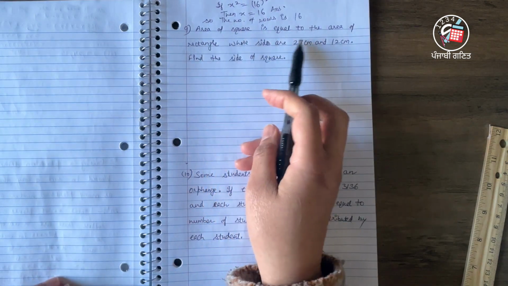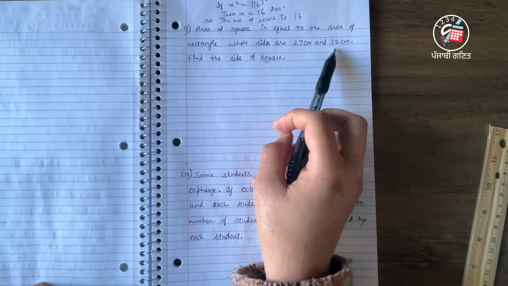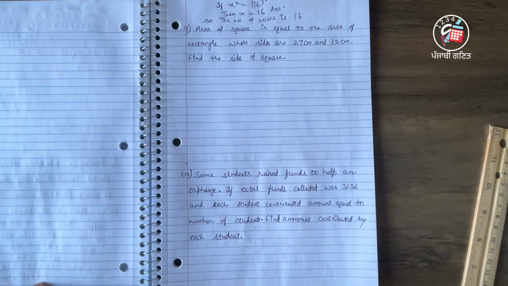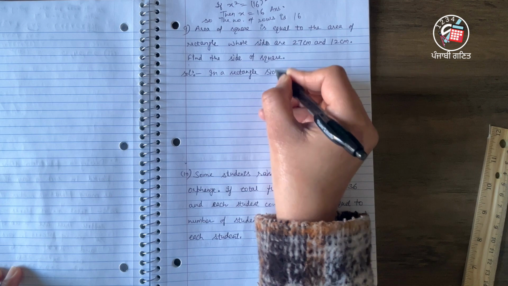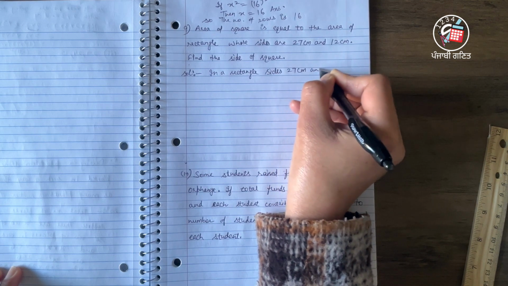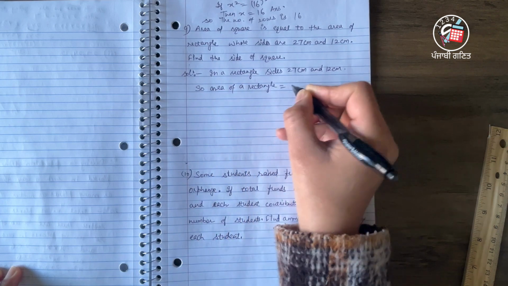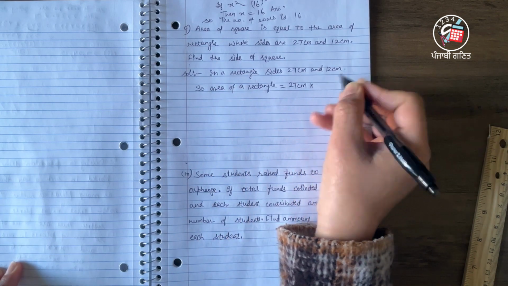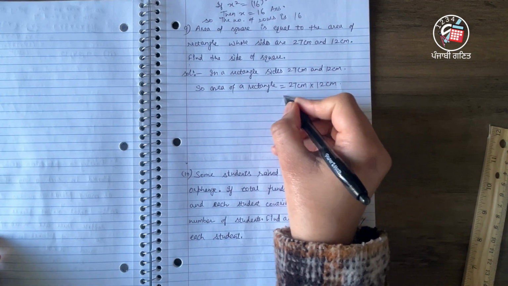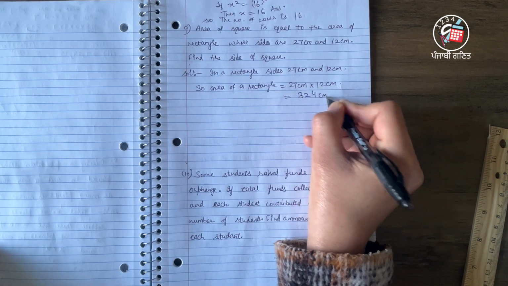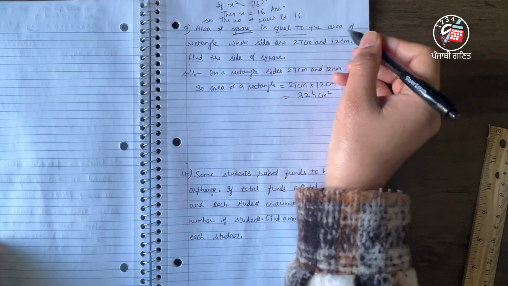Area of a square is equal to area of a rectangle whose sides are 27 centimeter and 12 centimeter. Find the side of the square. Solution. What did they give us? In a rectangle, sides are 27 centimeter and 12 centimeter. So area of a rectangle is equal to 27 centimeter into 12 centimeter. What is the area of the rectangle? Multiply both sides, right? What did we get? We got 324 centimeter square. They also said area of a square is equal to area of the rectangle.